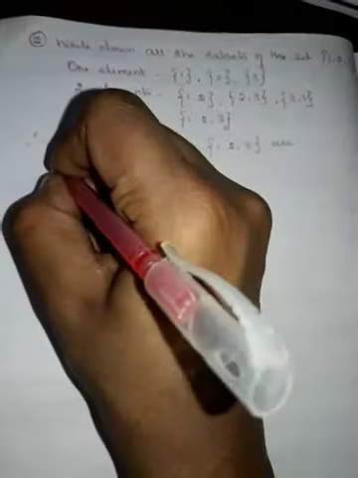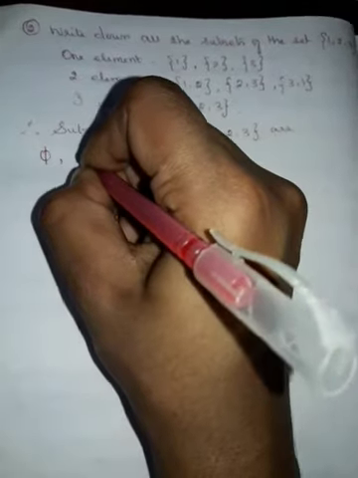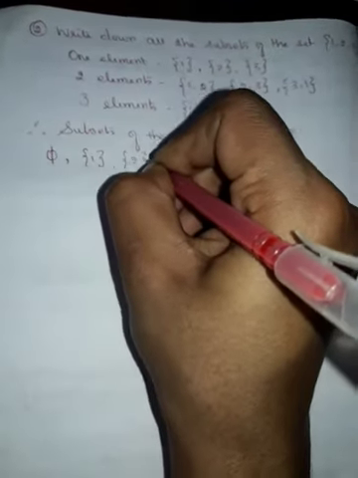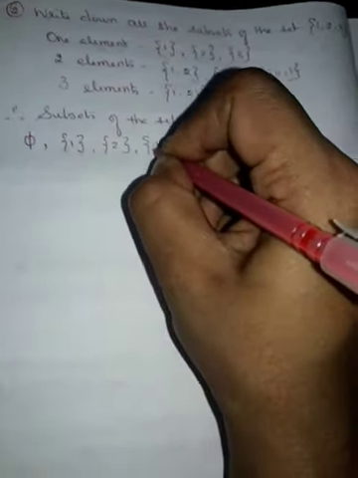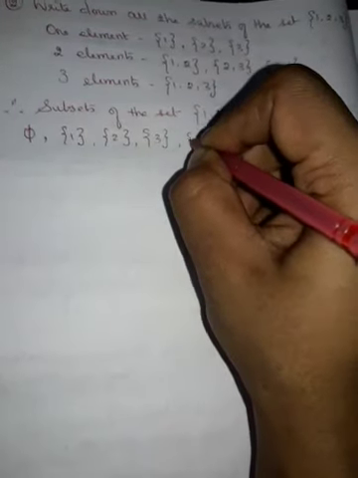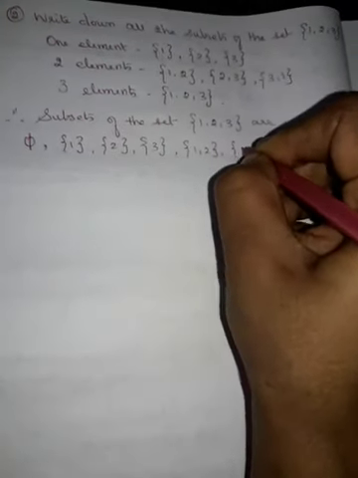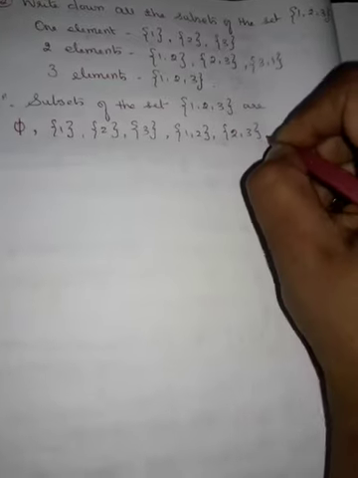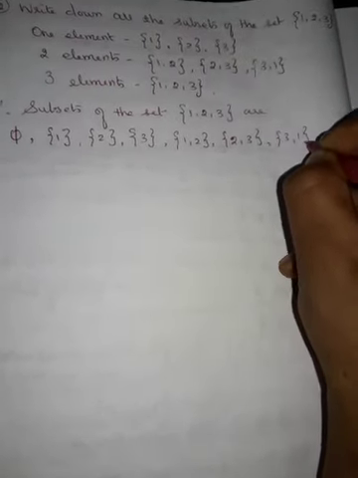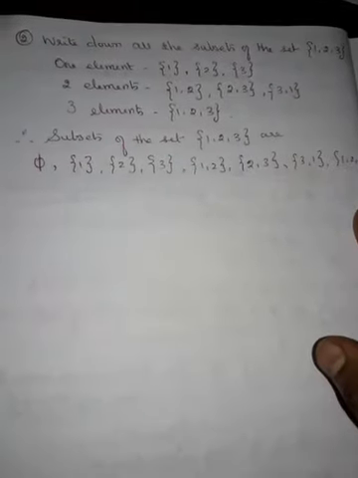So first we are going to start with the null set, then singleton sets having a single element, and then sets having two elements, and then the original set. Thus we listed out all the subsets of the given set. Let us see the next problem.